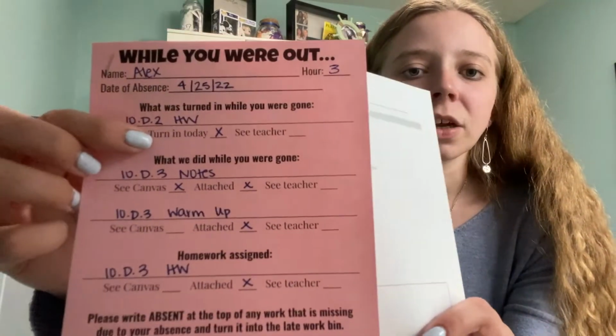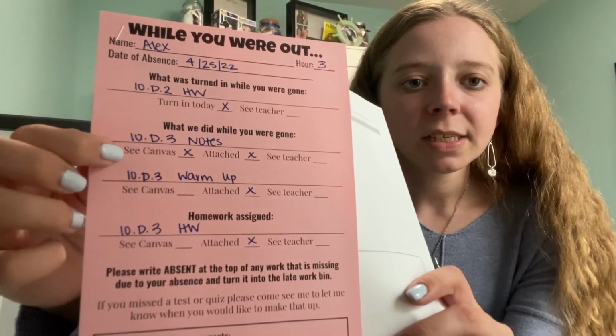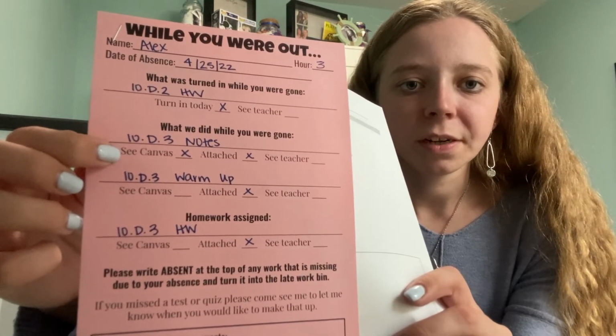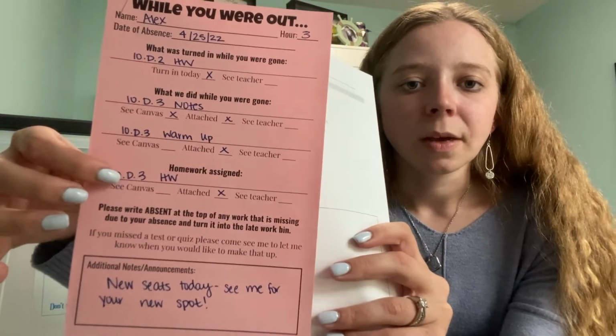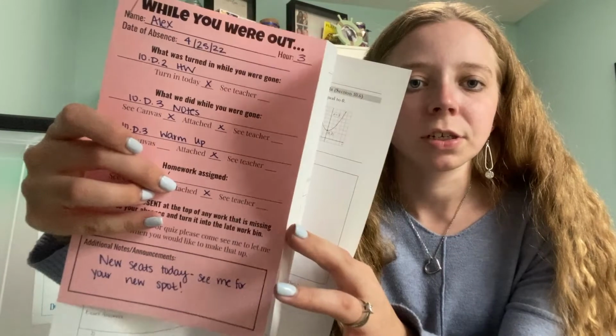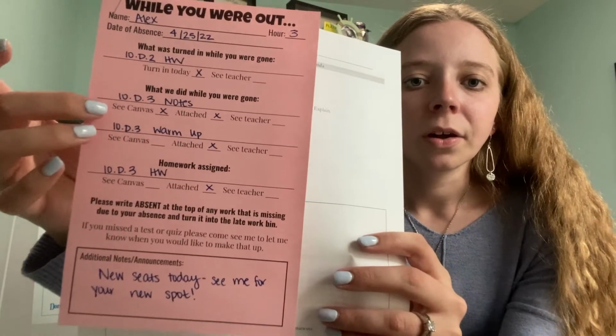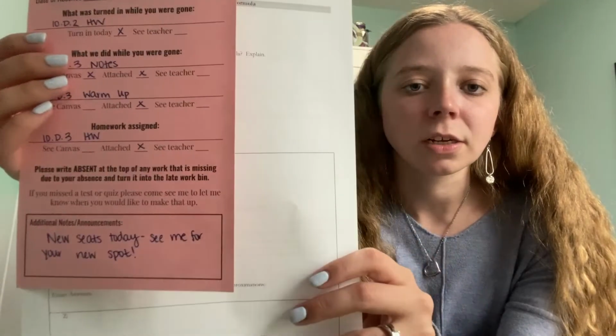They need to turn in this homework assignment, and I just said turn it in because it can go in the bin. And they missed these notes. I said see Canvas, because that's where the filled in notes and a video are. But it's also attached because I have the blank note sheet that they missed included in this little packet for them. The homework assignment also says attached because that is the second worksheet that's on here. And there was also a warm up, which is included on the note sheet, so it's attached as well.